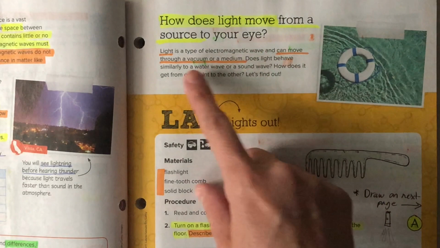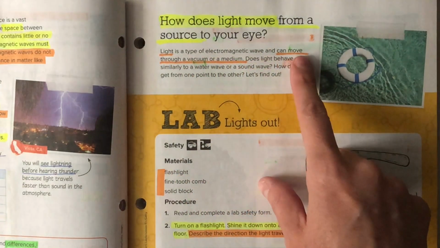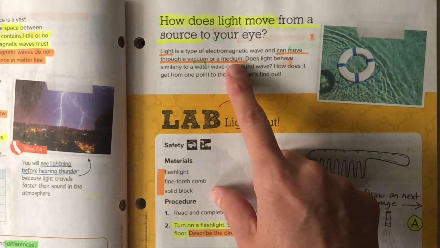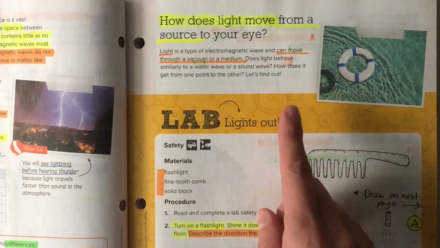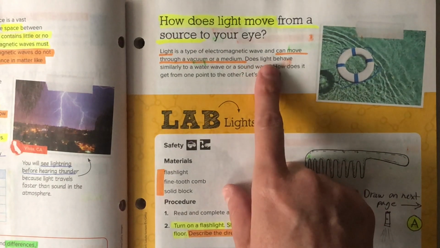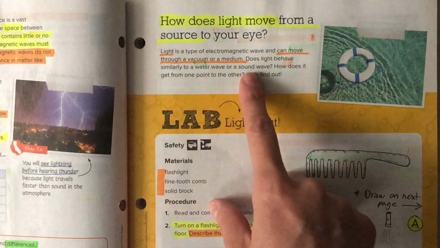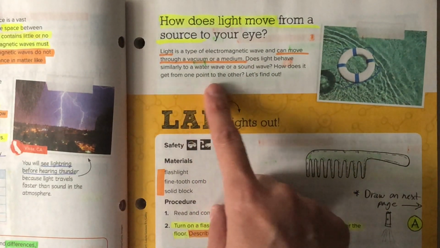Light is a type of electromagnetic wave and can move through a vacuum or a medium. That's how it's different from mechanical waves: light can actually travel through a vacuum, such as space. Does light behave similarly to a water wave or a sound wave? How does it get from one point to the other?